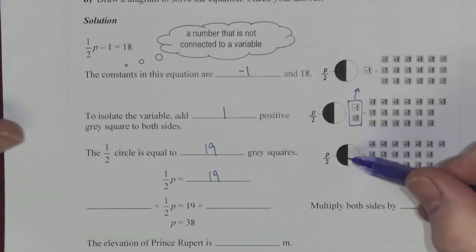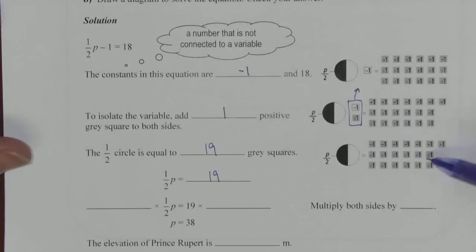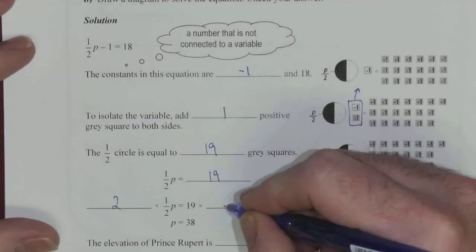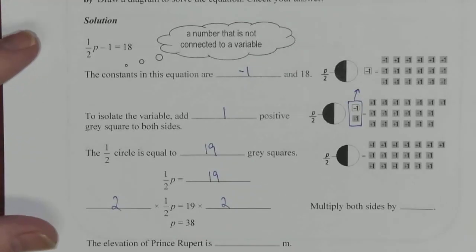Now, if this is what half of the circle is equal to, then to get the full circle so that we have all of P, we need to double this. So we're going to multiply both sides by 2.